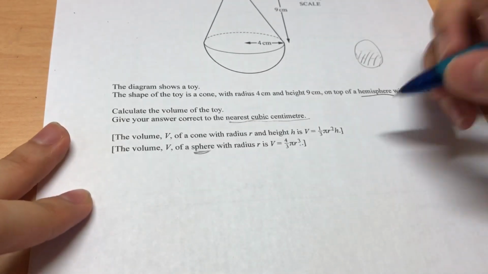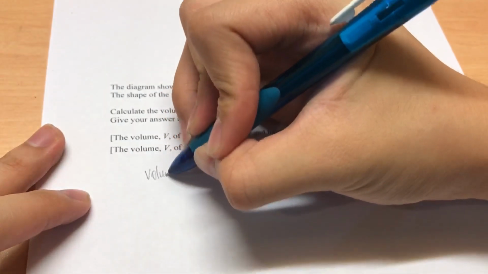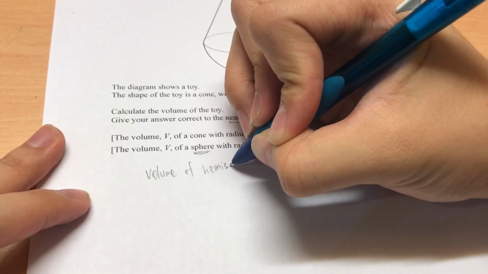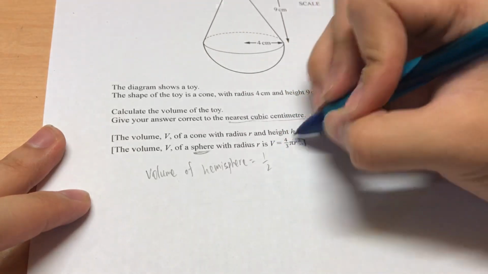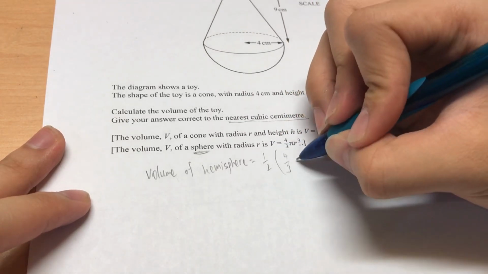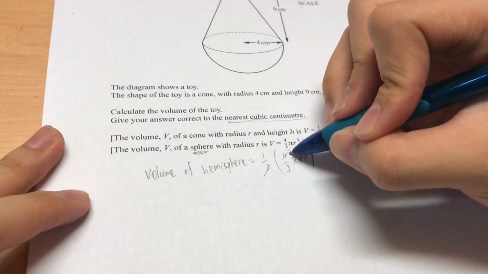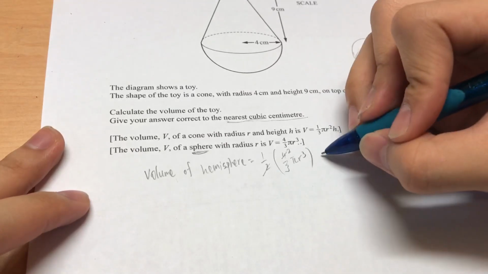So 4 over 3, right here, the volume of hemisphere is half of 4 over 3 pi r cube. So the 2 becomes 2 over 3.